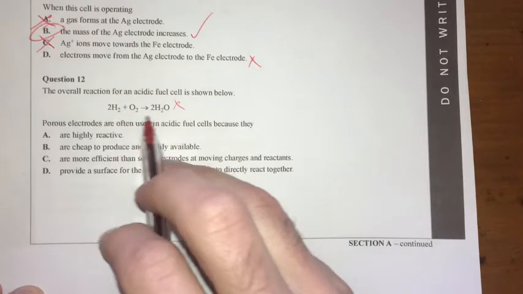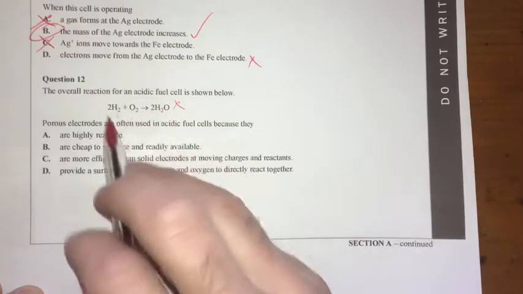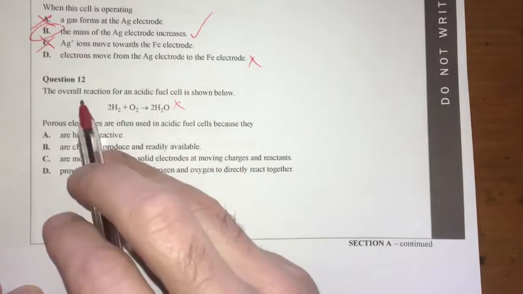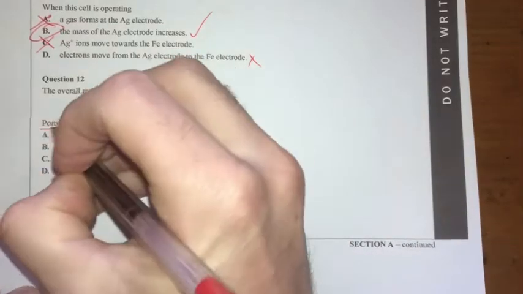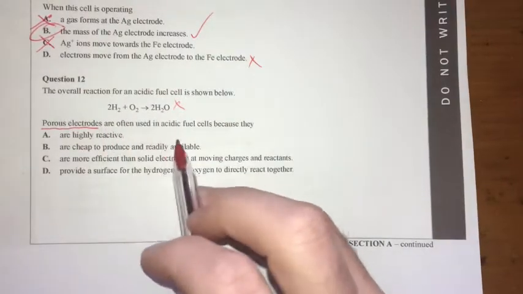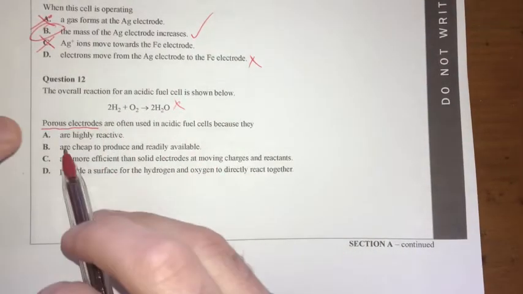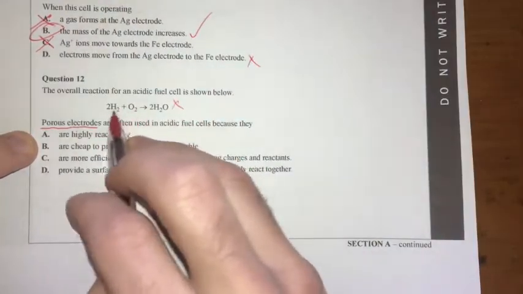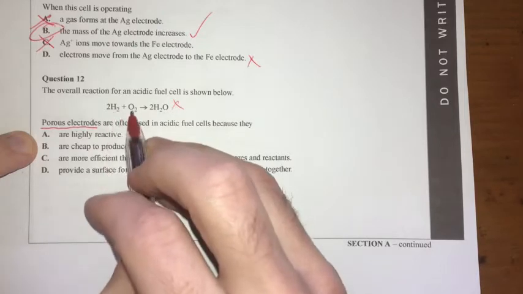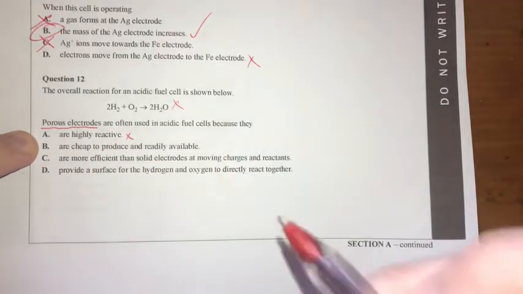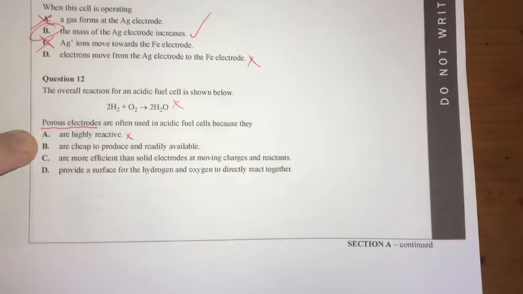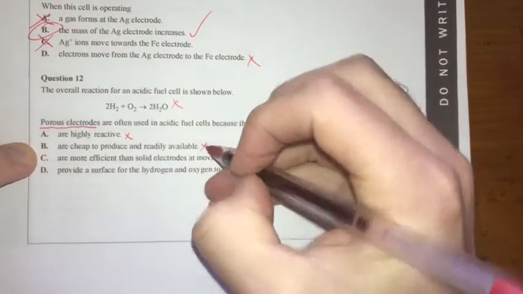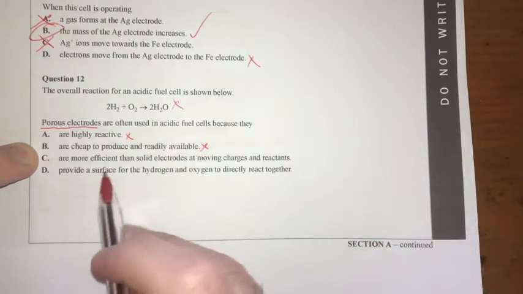Notice that this is a common reaction for fuel cells. Basically the combustion of hydrogen is my overall reaction. Porous electrodes are often used in acidic fuel cells because of why? A, they are highly reactive. Well, that's not true. Things that are reactive are my fuel and my oxygen. My electrodes should not be reactive. If they were reactive, they'd need to be constantly replaced. We don't want that to happen. Cheap to produce and readily available. No, that's what makes our fuel cell so expensive, our electrodes.